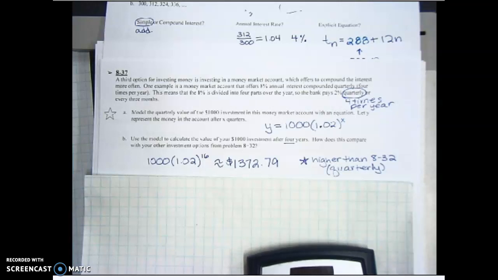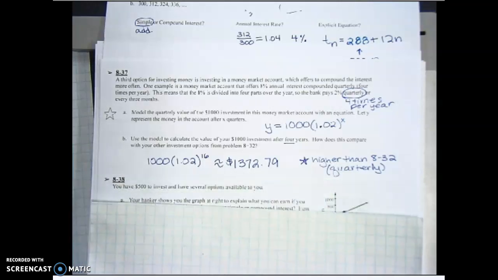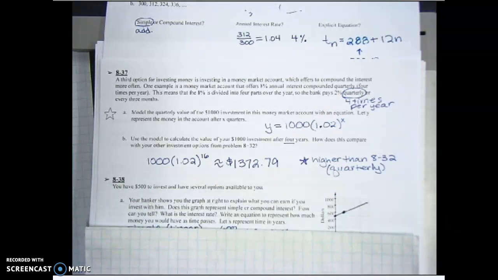Okay? Question 38 says, you have $500 to invest and have several options available to you. Part A says your banker shows you the graph at right to explain what you can earn if you invest with him. Does this graph represent simple or compound interest?